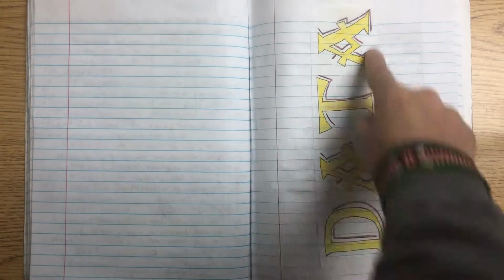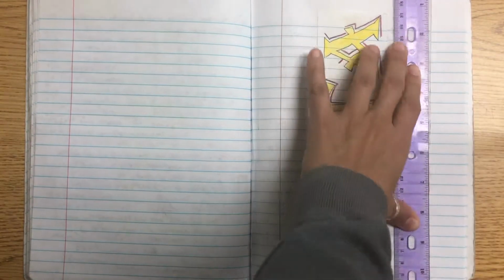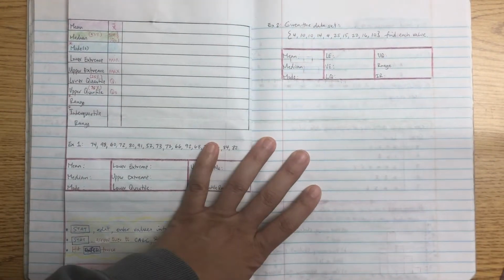We'll take a look at central tendency. All right, so we're going to make a new section. We're going to call it data. So cut the margin all the way down. Then your first place would be central tendency.